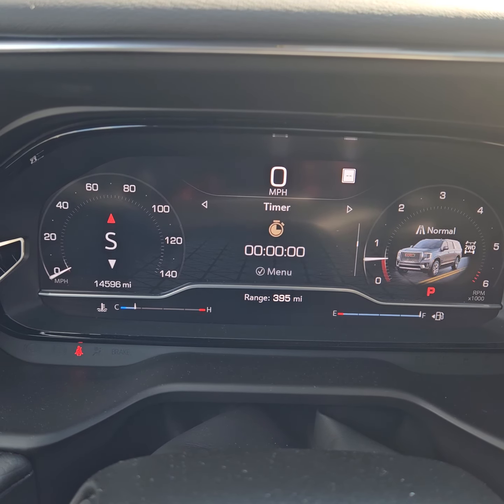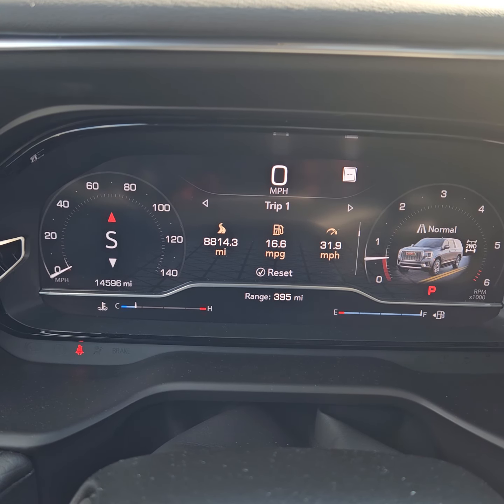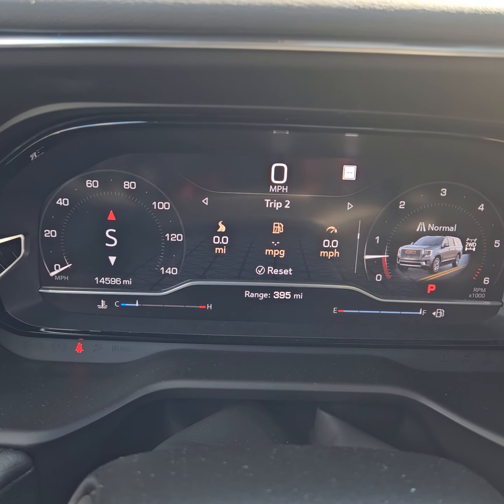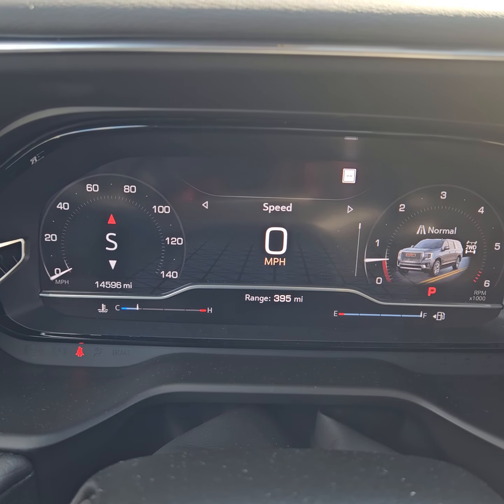Then you can always scroll back up if you want it to stay under your speed. That's it.